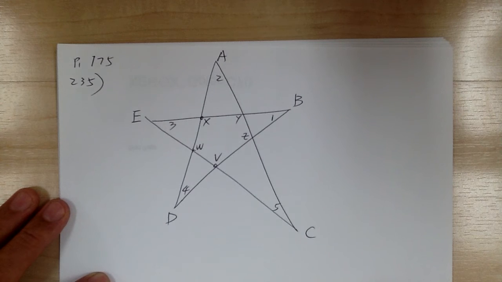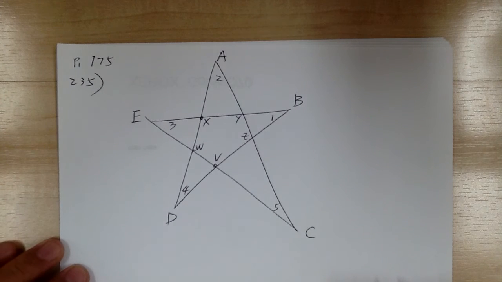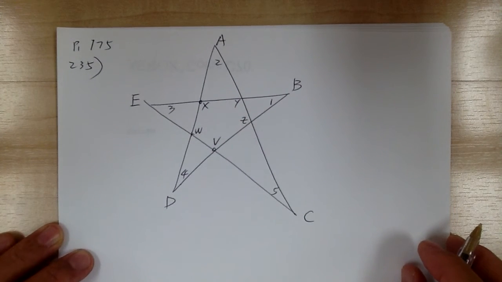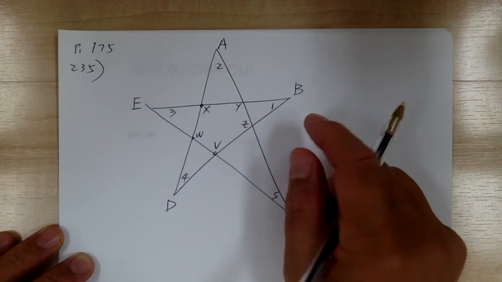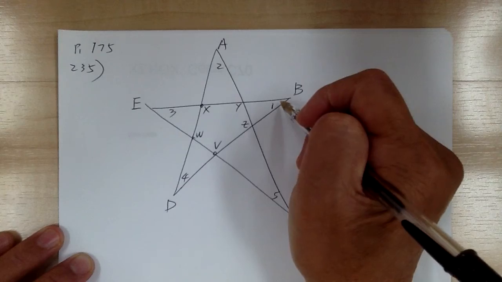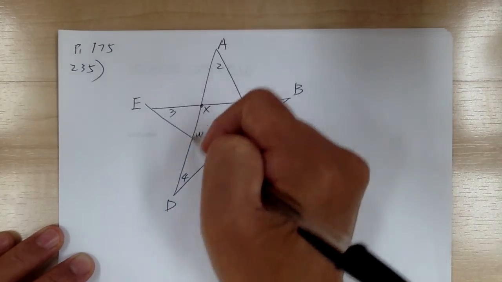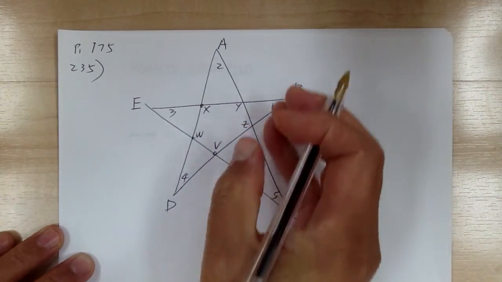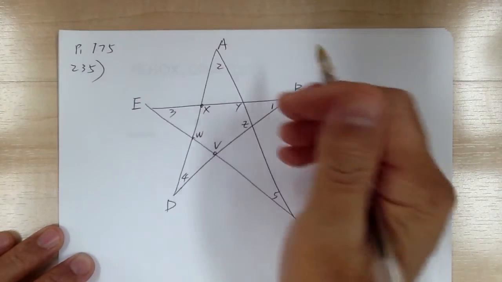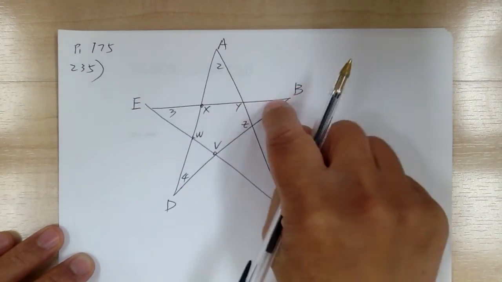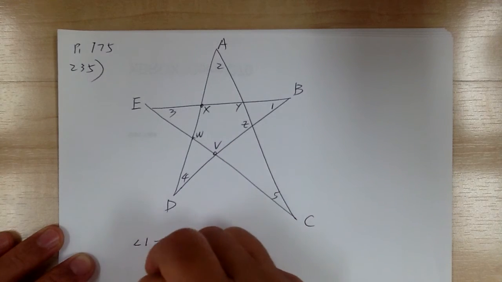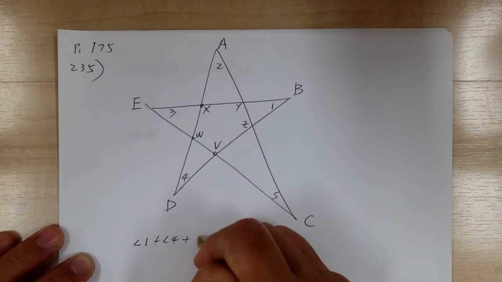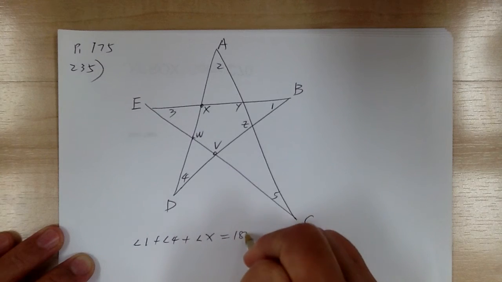Now what you need to do is use another triangle. Start with the first triangle, this triangle right over here, and you can just rotate. Start with this one here: angle 1 plus angle 4 plus angle X equal to 180 degrees.